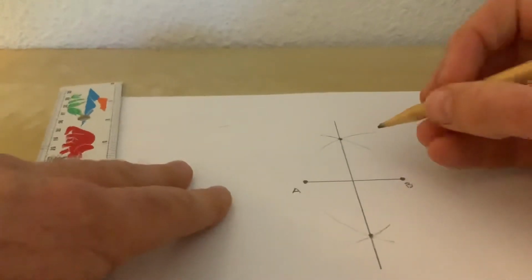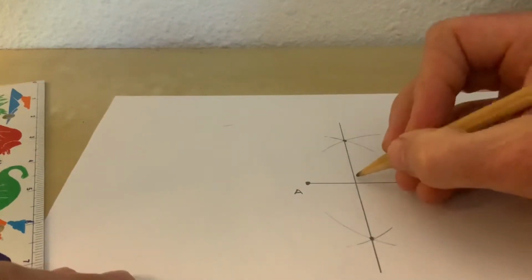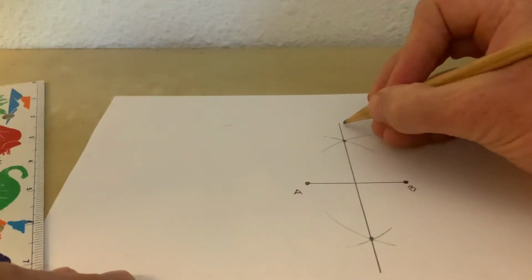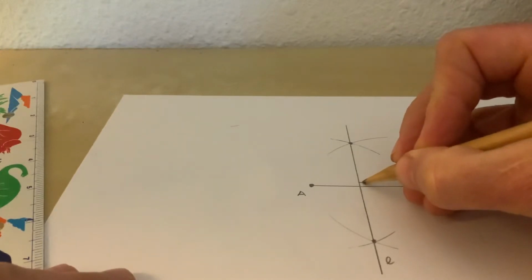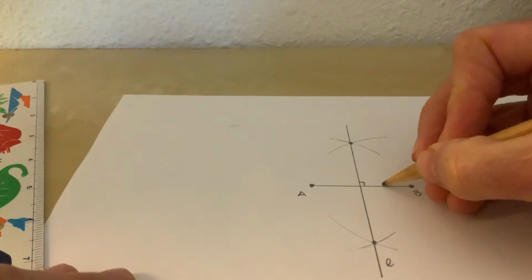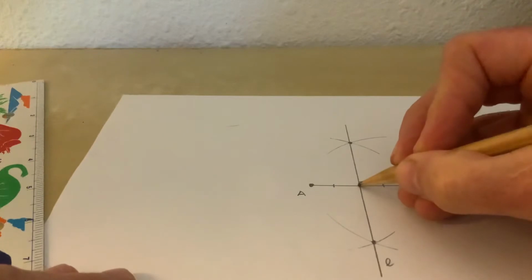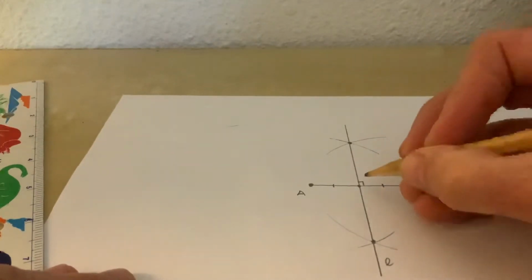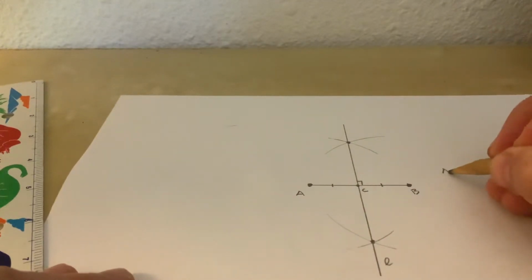So we have constructed a perpendicular bisector, meaning that this line, I'll call it line L, that I've just constructed is perpendicular to segment AB and bisects it. In other words, we'll call this C. Segment AC is congruent to segment BC.